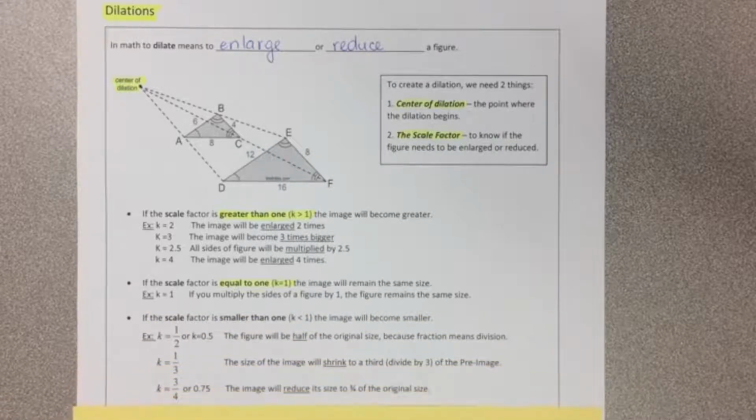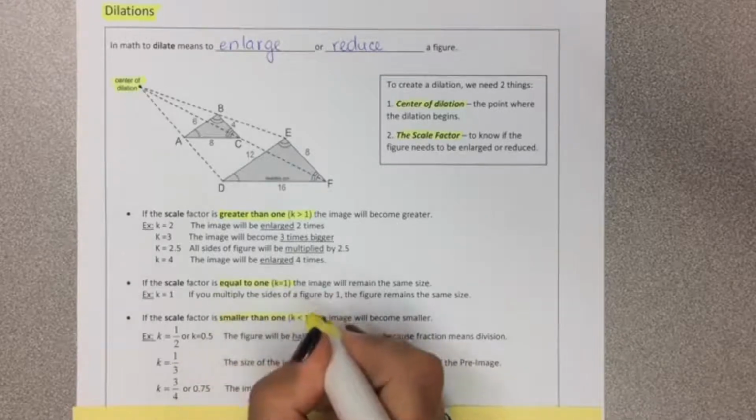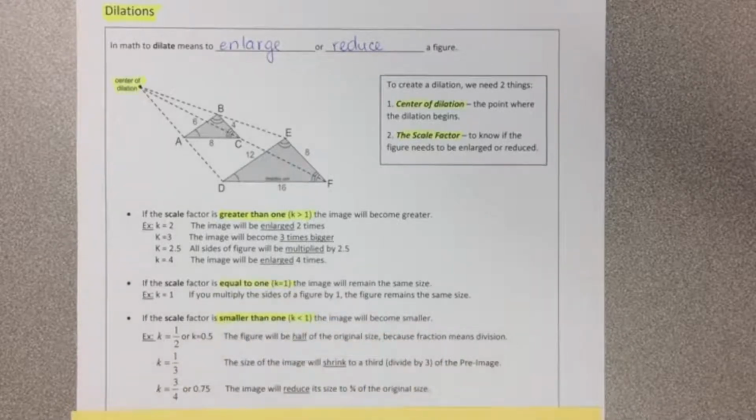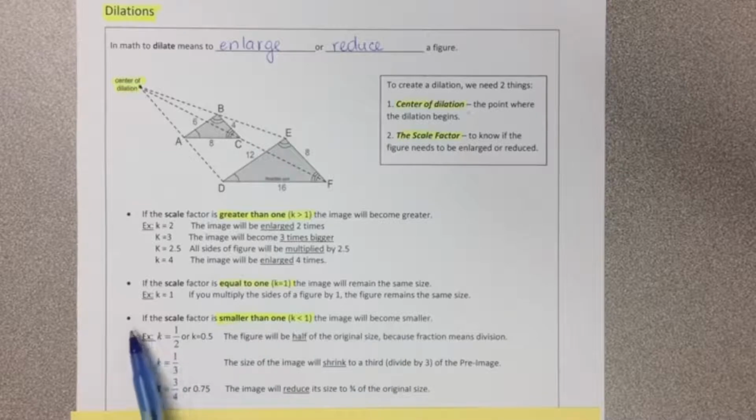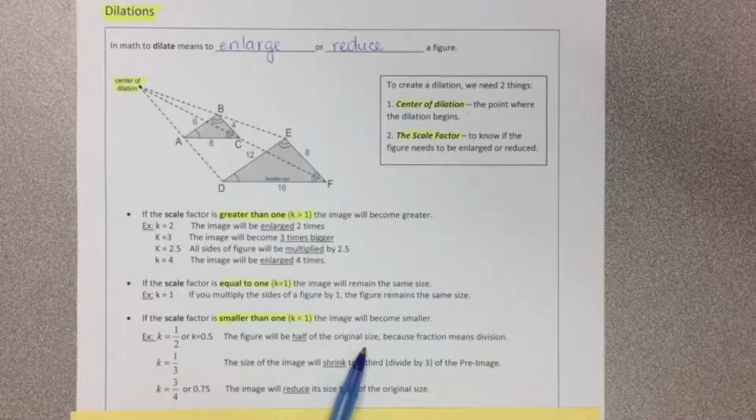If the scale factor is smaller than 1, that means fractions, halves, thirds, 2/3, 3/5. It means that the image will become smaller. So any fraction is a division. Let's say half is division by 2. Multiplying by 0.5 is like multiplying by half. Multiplying by half means divide by 2. So the figure will be half the original size because fraction is division.